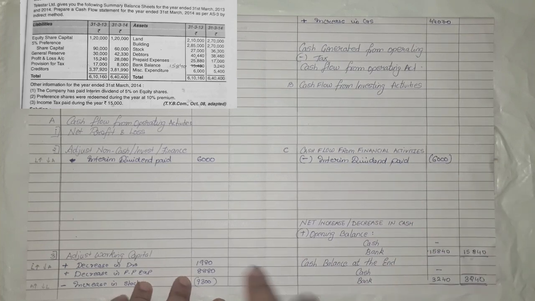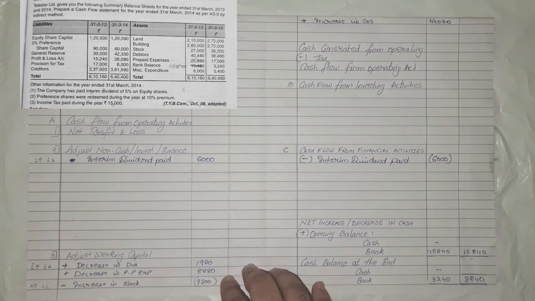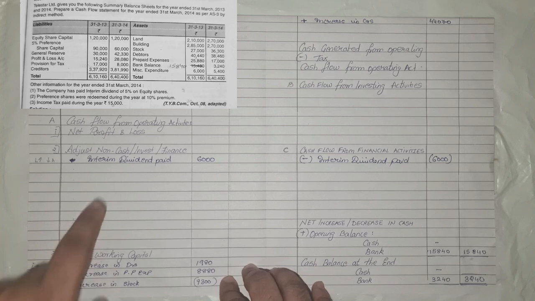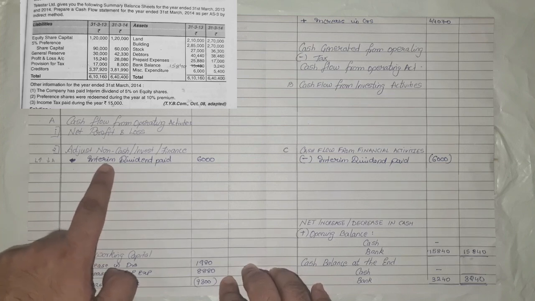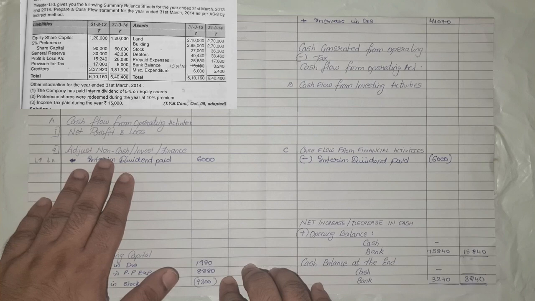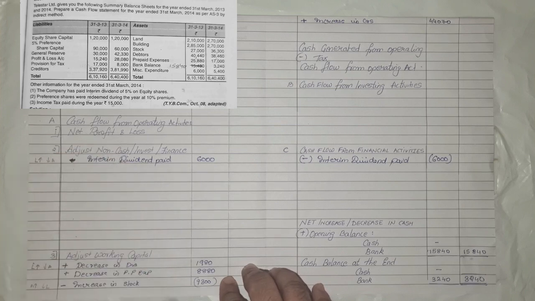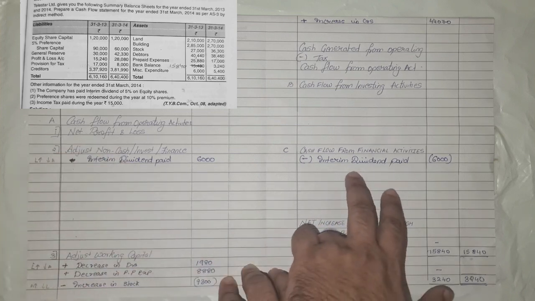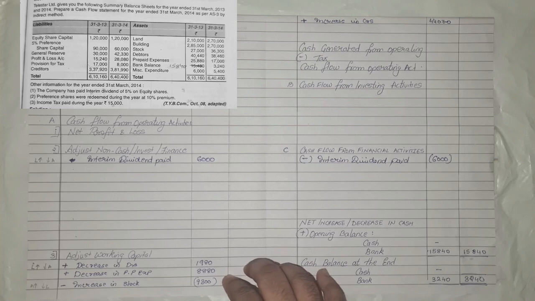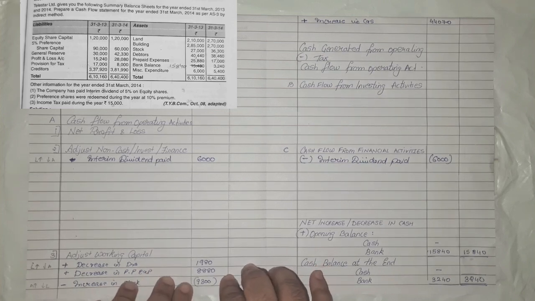So this was very important. Interim dividend was not present in the question, so we had to pass a journal entry, and based on the journal entry we came to know that interim dividend is an expense. So it will get added in non-cash items, and money is going out, so from financial activity it will be paid out. Okay, that was the first adjustment.